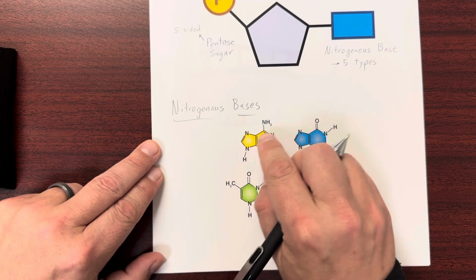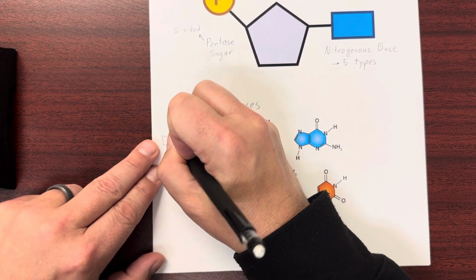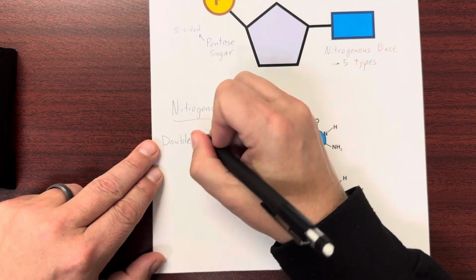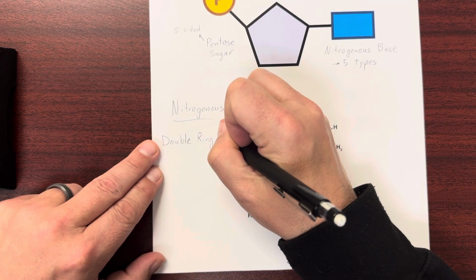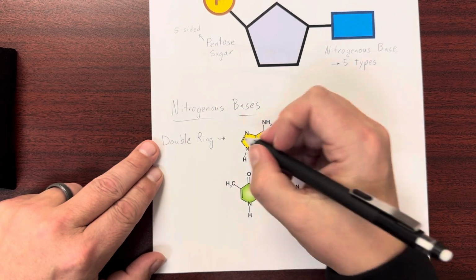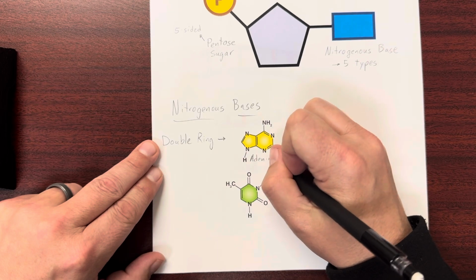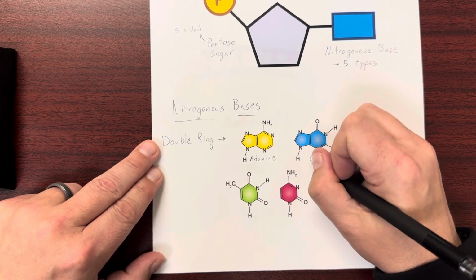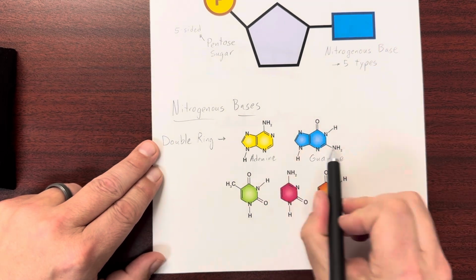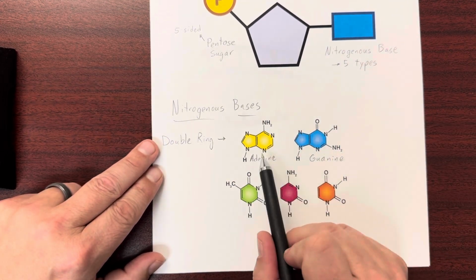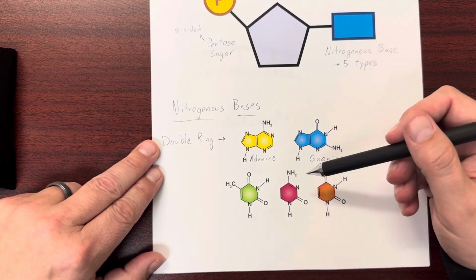So you see 1 ring, 2 rings, 1 ring, 2 rings. So those top 2 are double rings. The first one here is adenine, and the next one is guanine. Now these will not be bonding together. Adenine and guanine don't bond together. They're going to bond with the bases below them.